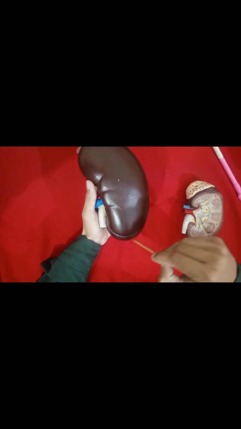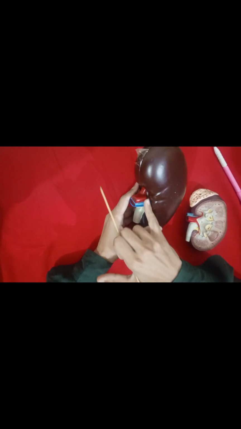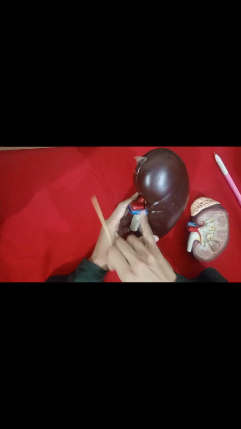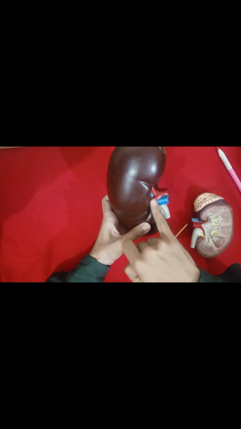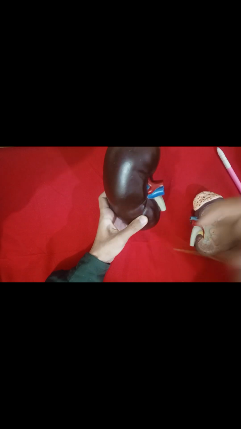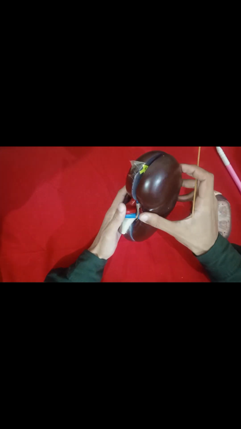And if we talk about this one, this is the upper pole of the kidney, this is the lower pole of the kidney, and if you put your finger here, you will feel the prominence of the renal vein, so it means that this is the anterior surface. And if you put your finger over here, you will feel the prominence of the renal artery, so this means that this is the posterior surface of the kidney.